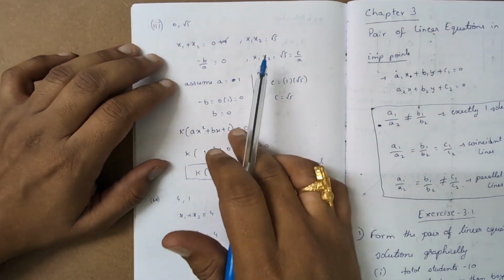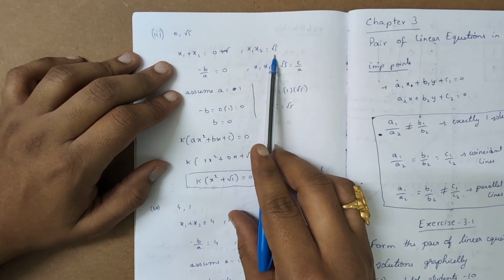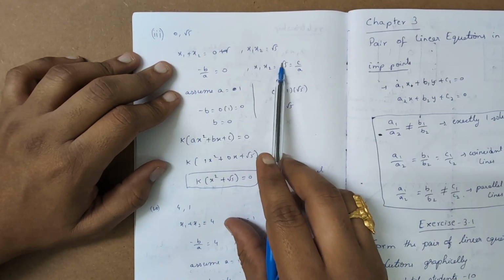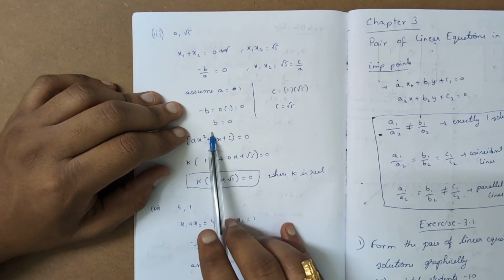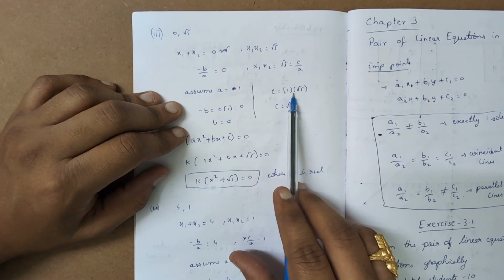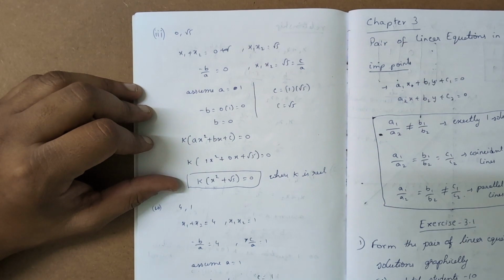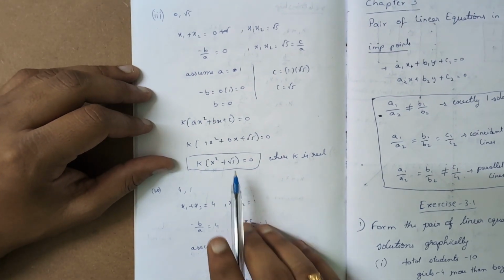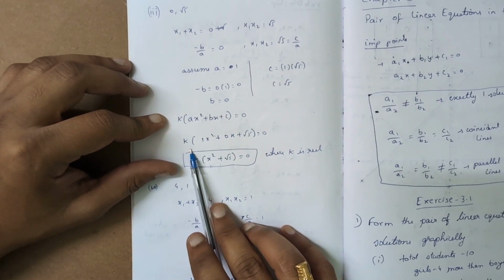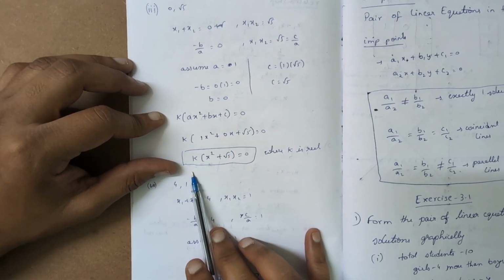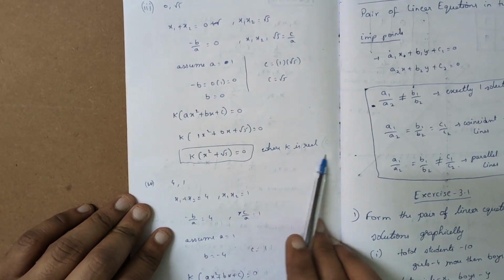Let's go to the second question. x1 plus x2 is given as 0, and x1 x2 is given as root 5. So minus b by a equal to 0 and c by a equal to root 5. Assuming a as 1, we'll get b equal to 0 into 1, that is 0, whereas c is equal to 1 into root 5, so c is equal to root 5. Then k into ax square plus bx plus c equal to 0, then k into x square plus 0x plus root 5 equal to 0. As b is 0, k into x square plus root 5 equal to 0, as k is real.